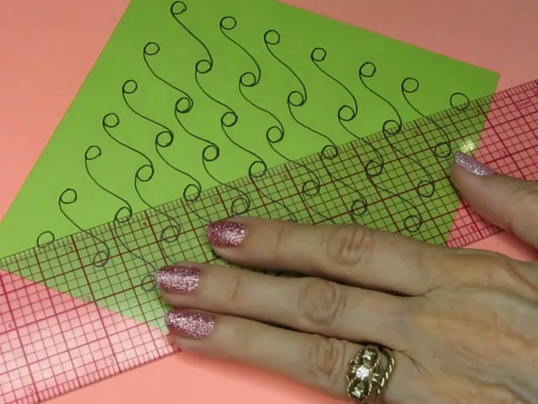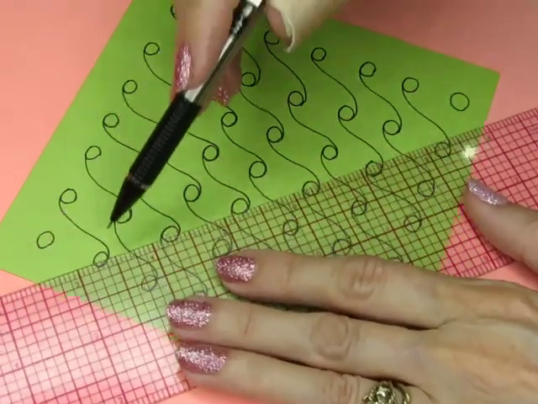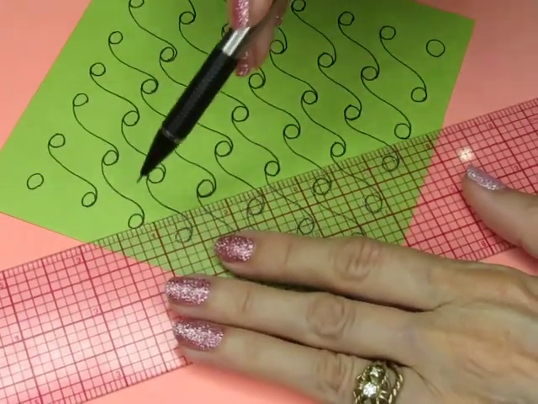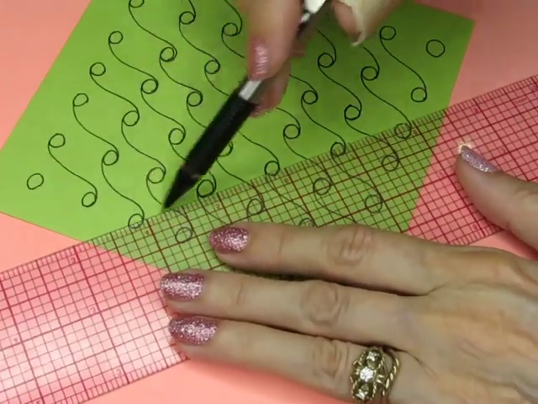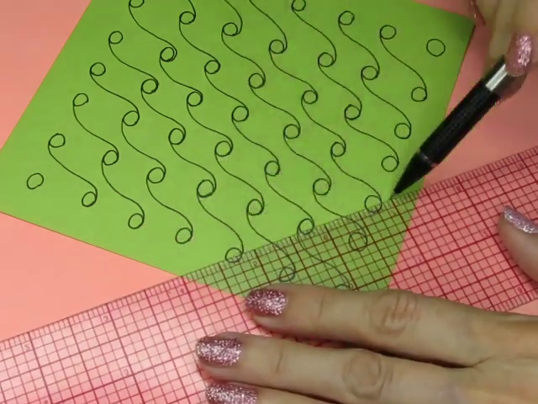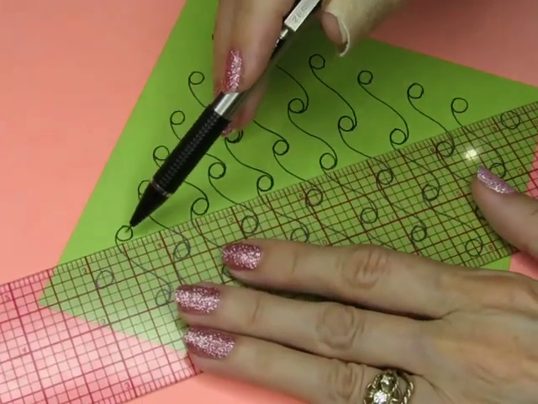So I'm going to do this way now. And I may have to figure it out with pencil, which is fine. What happens when you do the diagonal going both ways? I am not sure. So we are going to figure it out together.